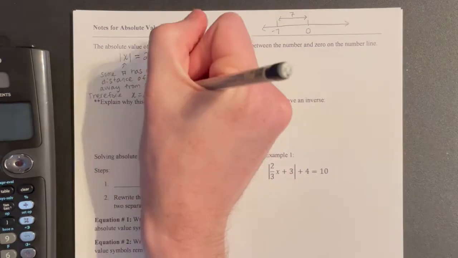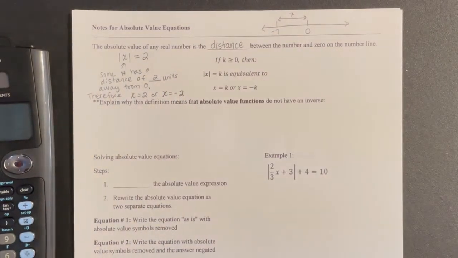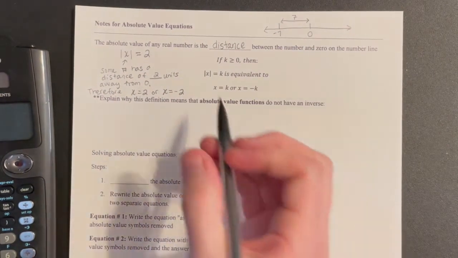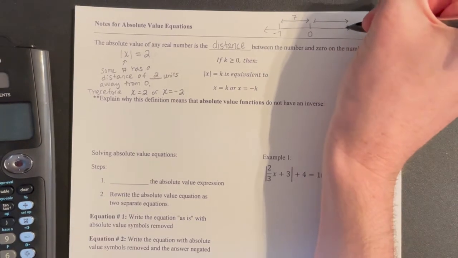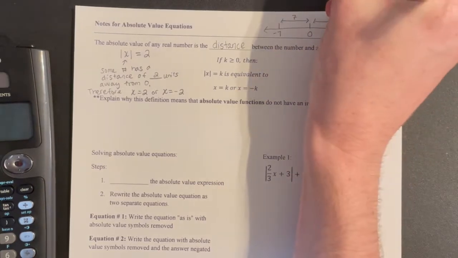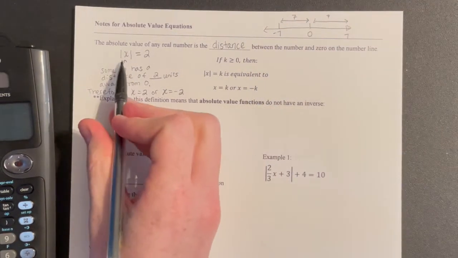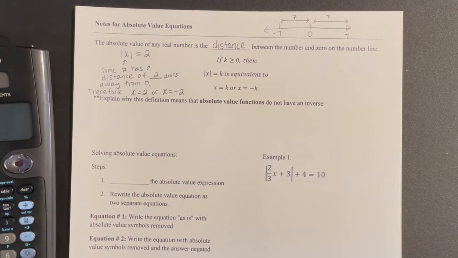But in fact, it's not the only one. x could also be -2. So an absolute value really has two potential answers, because it could have been a +2 or a -2, because it's still 2 units away from 0.